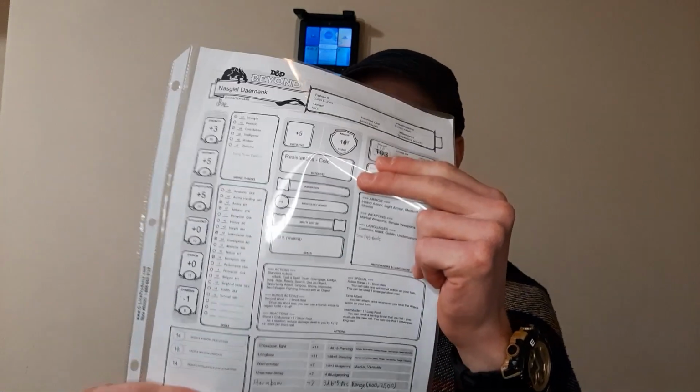Next up, you have saving throws and skills. So the saving throws, there's one for each ability score, and this is basically your reflex reaction to something happening. So if a fireball goes off near you, that would be a dexterity saving throw to try to avoid the fire.